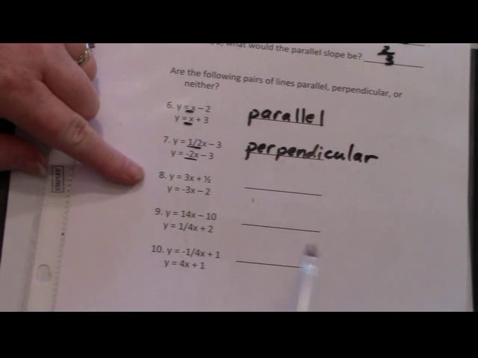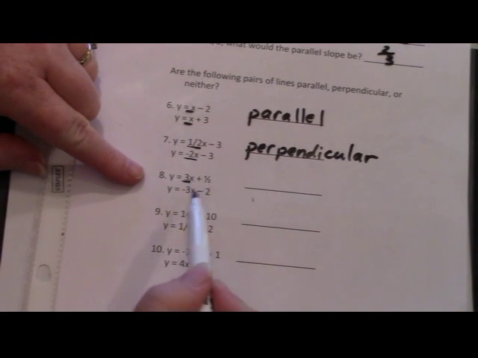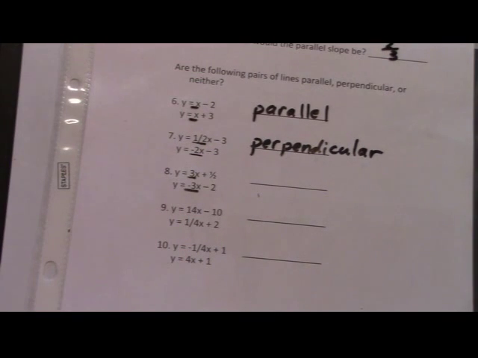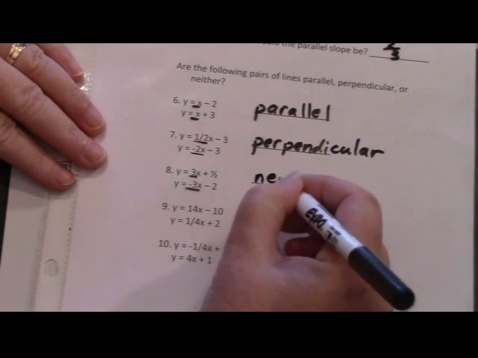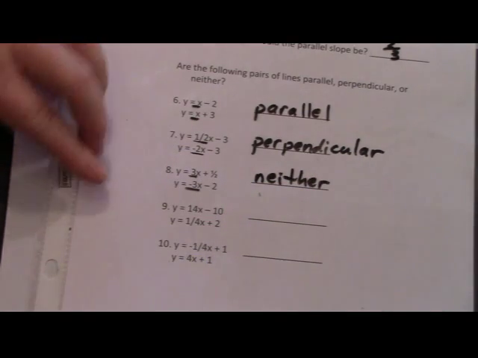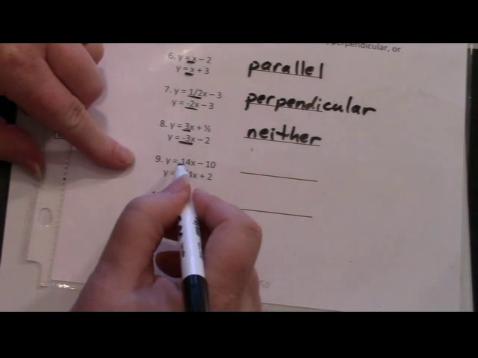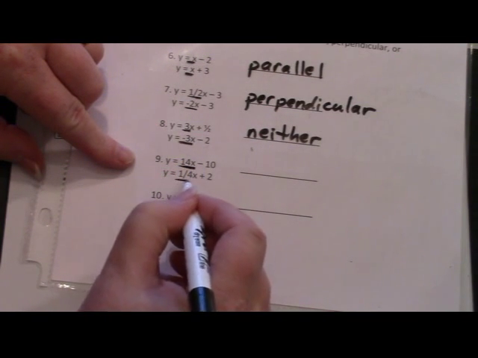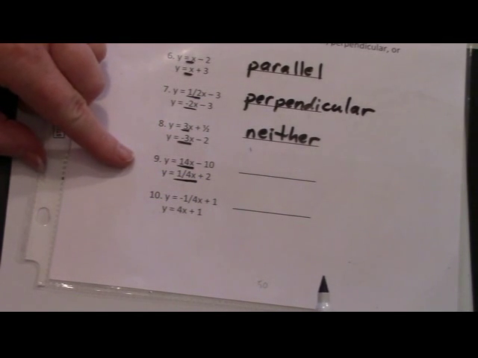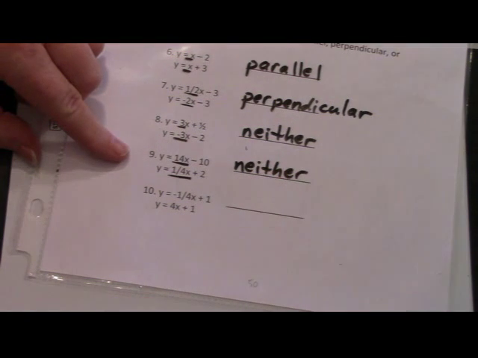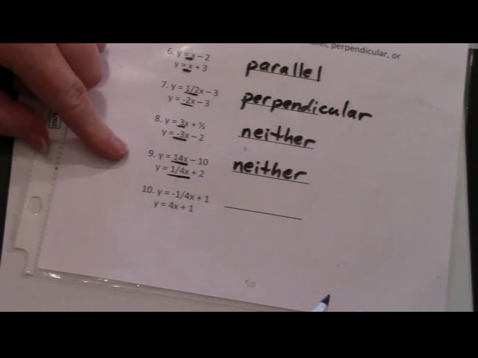Let's take a look at these. Slope is 3. Slope is negative 3. What are they? Well, they're opposite, but are they inverted? No, they're opposite, but they're not inverted, so they are neither. And how about the next one, number 9? Let's look at our slopes. 14x and 1/4 x. Well, they're just completely different, so they're neither. That does not meet any of our criteria for perpendicular or parallel slopes.